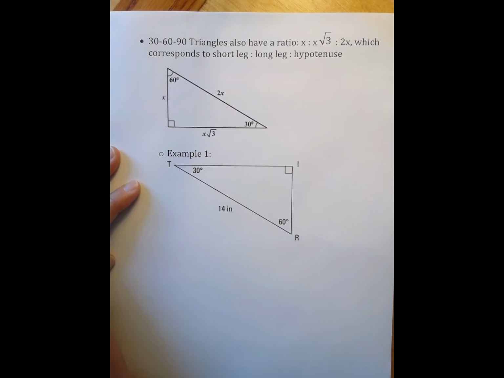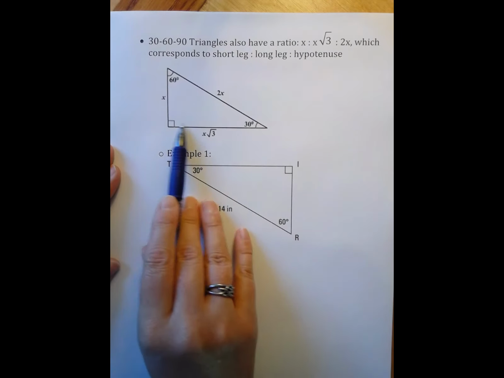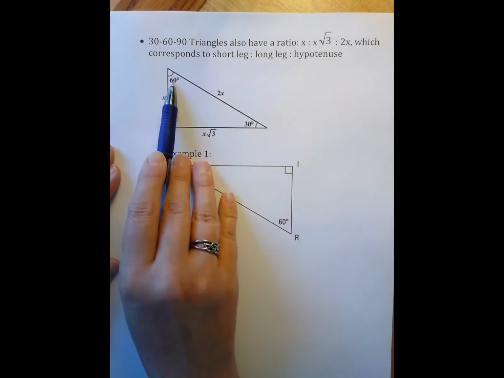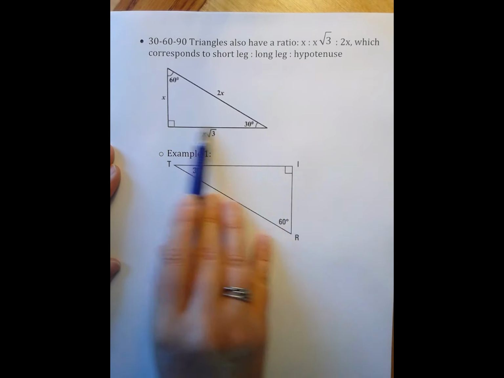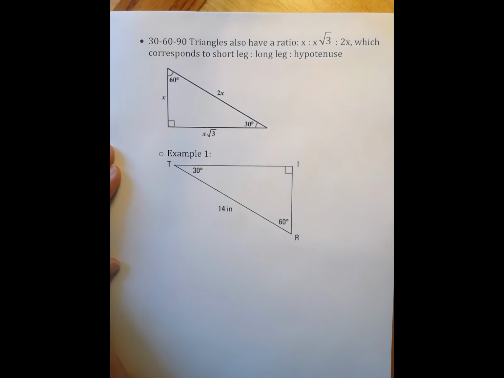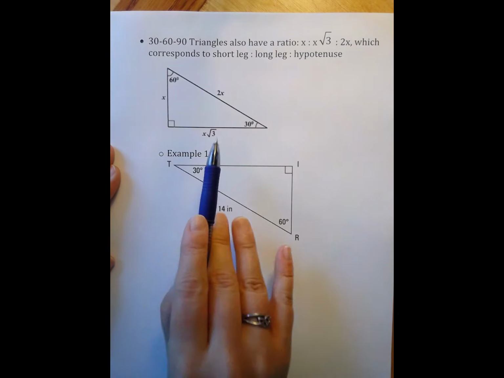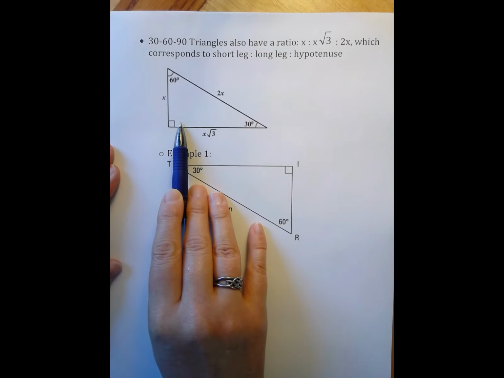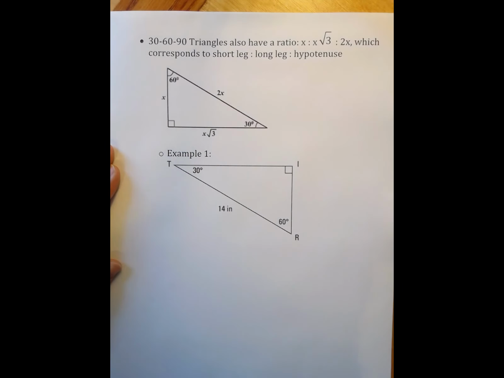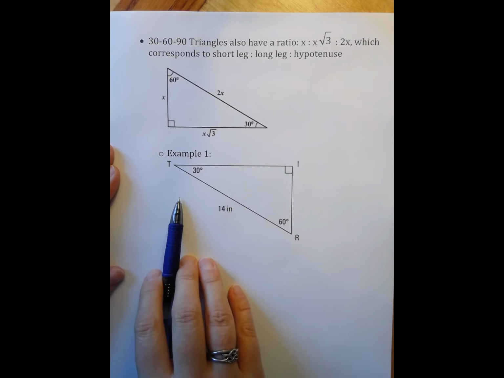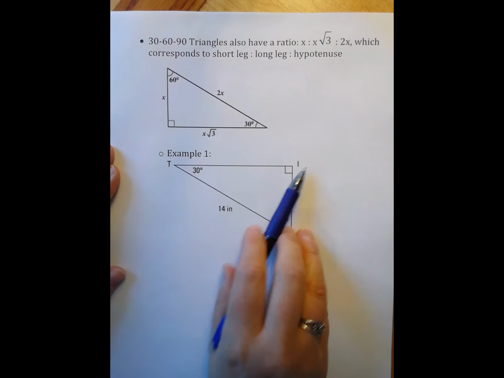Now, very often when you were doing these problems, because you were using a trig function, you would have gotten a decimal answer for the side opposite the 60 degrees, the long leg of the triangle. But it turns out that that answer is equivalent to whatever the short leg is times root 3. So let's look at a couple examples. In our first example, we are given the hypotenuse.